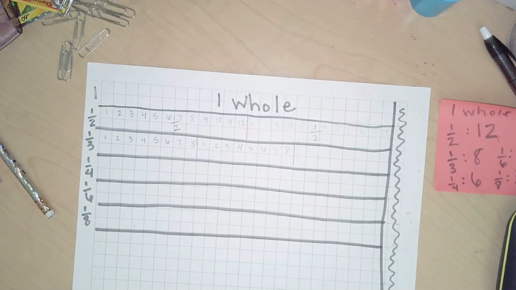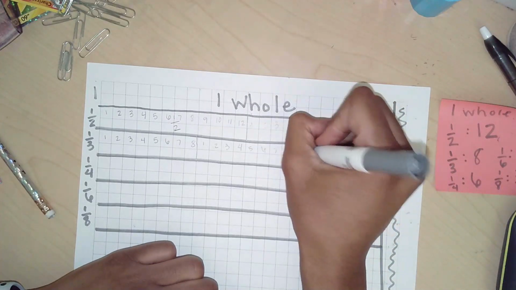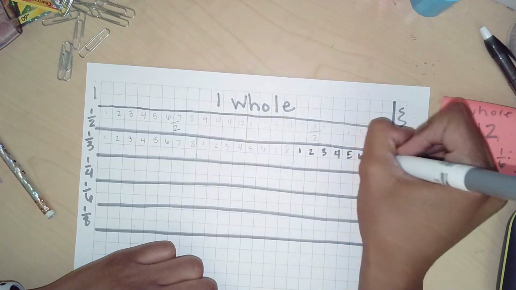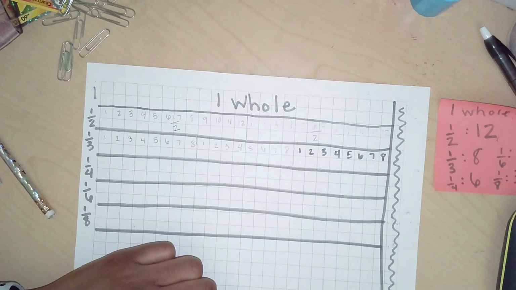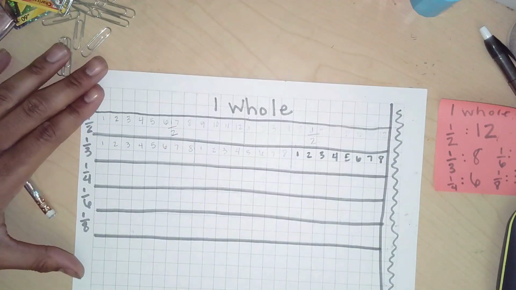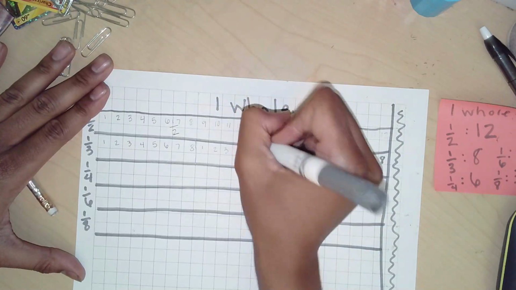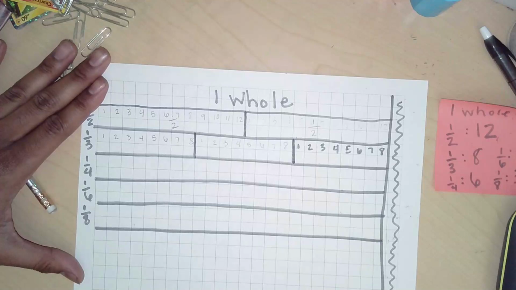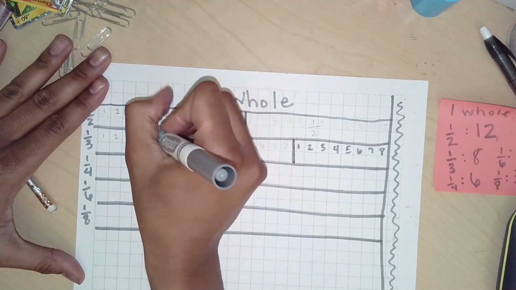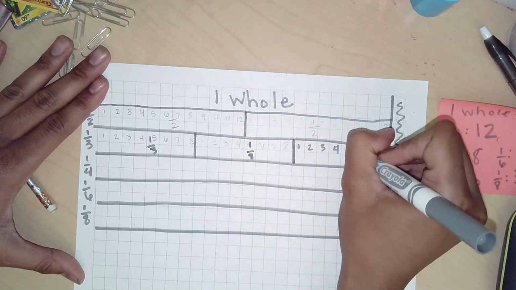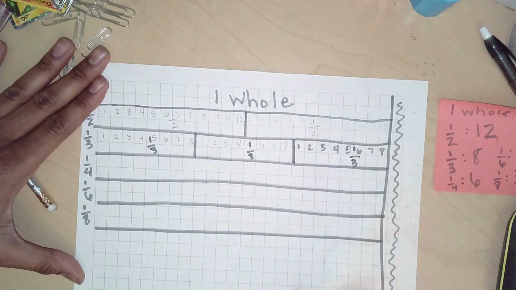I'm going to go back to my marker just so y'all can see better. 1, 2, 3, 4, 5, 6, 7, 8. There we go. So we've got all of our pieces here. I'm going to draw these lines a little darker for y'all. There we go. And then each one of these is 1/3.